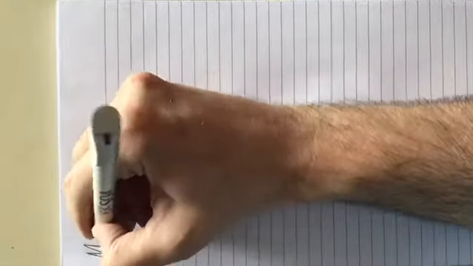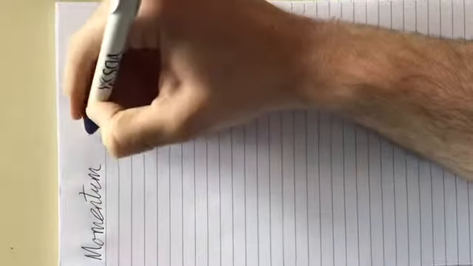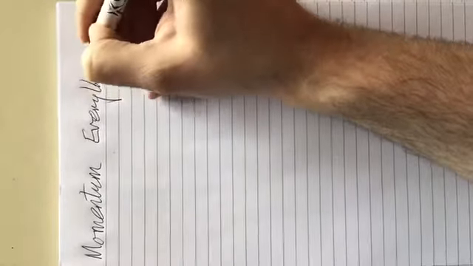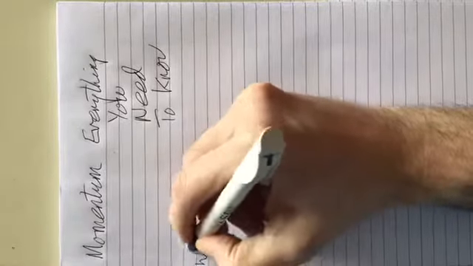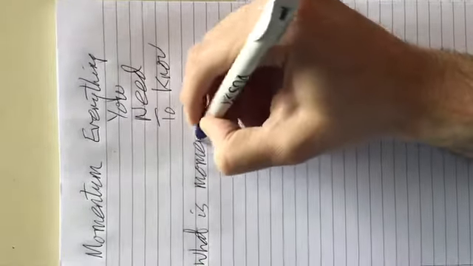Momentum. So here we go with a one-stop guide to everything you need to know about momentum. So first off, what is momentum?